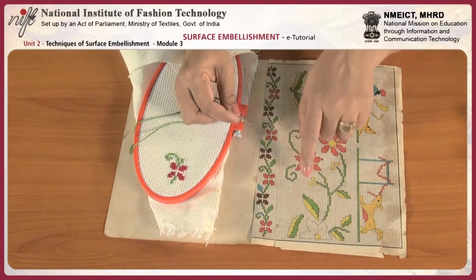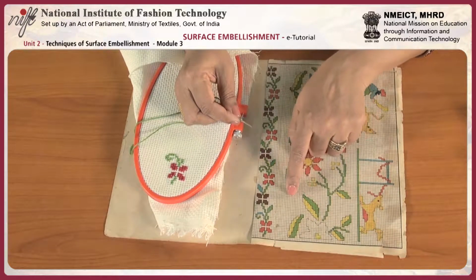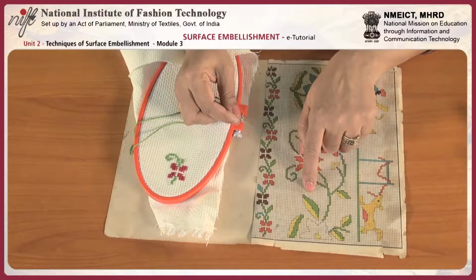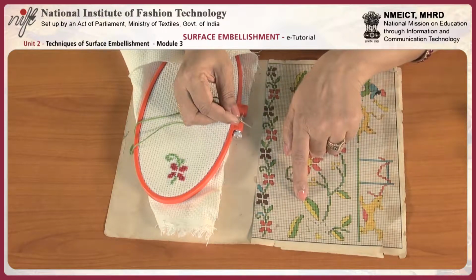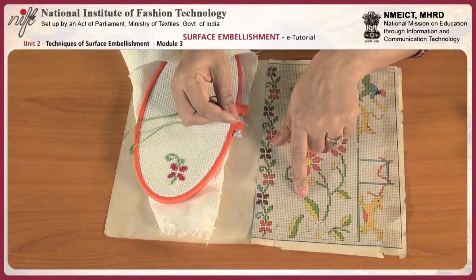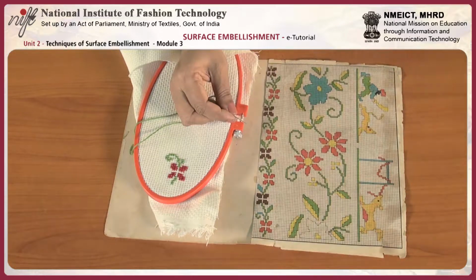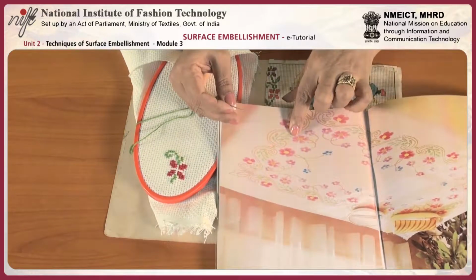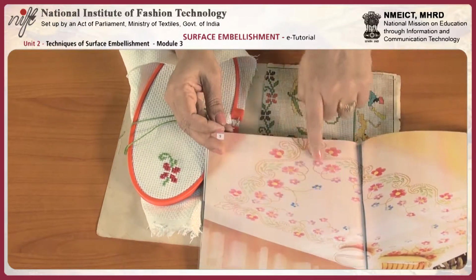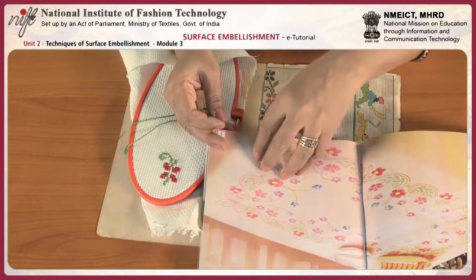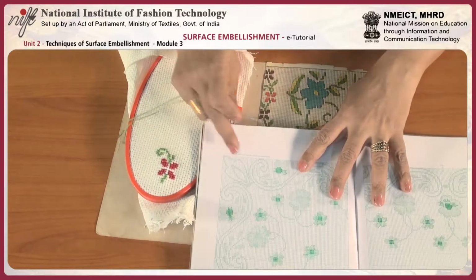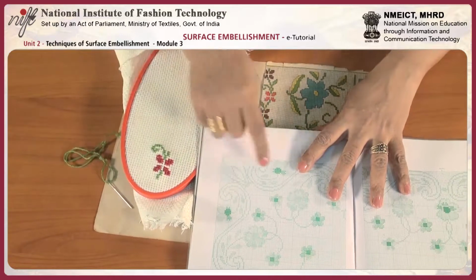Some books have color prints on graph sheets like this. Color prints, so you can follow the colors or you can change your own colors. Some books have only pictures of the finished embroidery, and they have graphs, plain color, single color graphs.